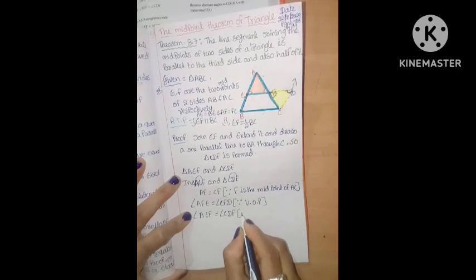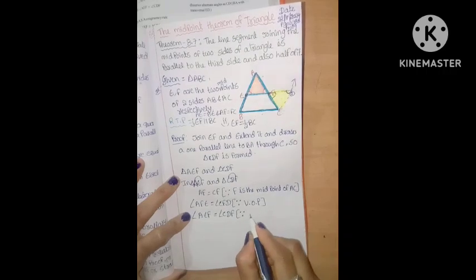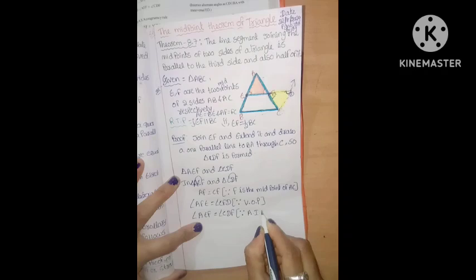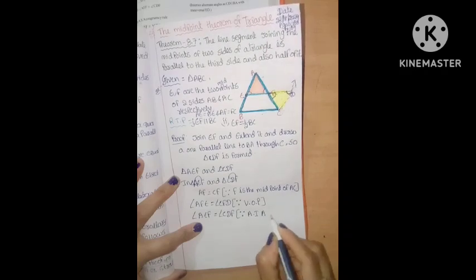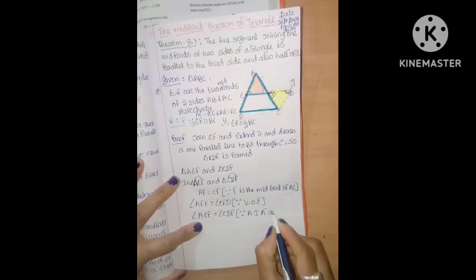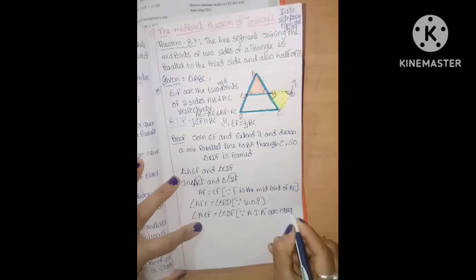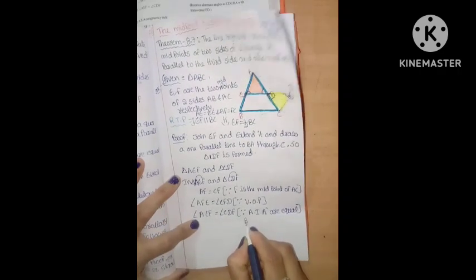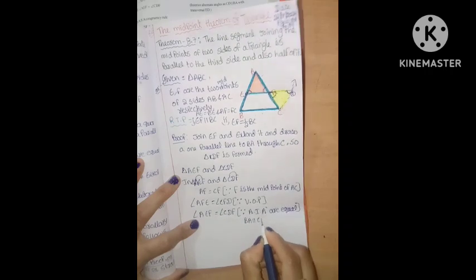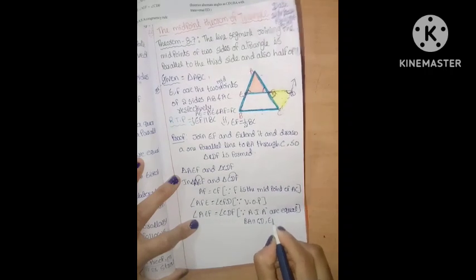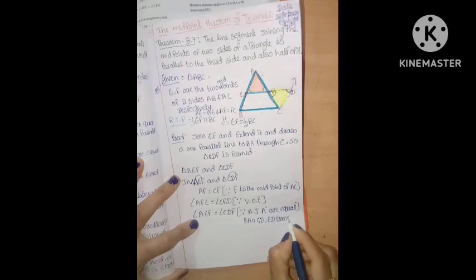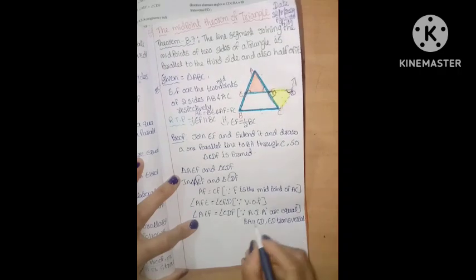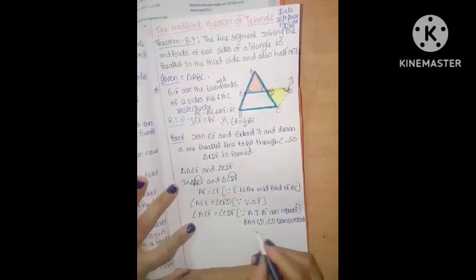Why is it equal? Are you understood? These two are alternate interior angles, and they are equal. Here BA is parallel to CD and ED is the transversal. This step, write it here also.